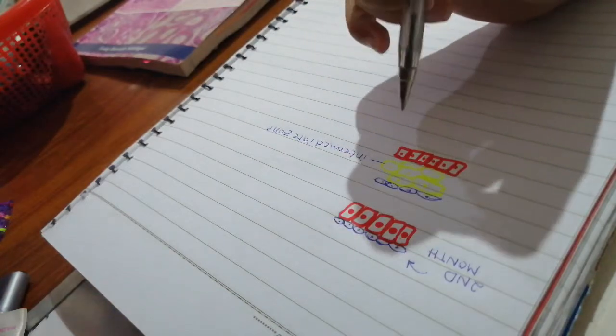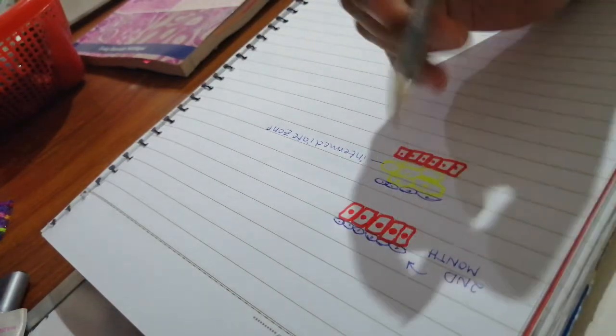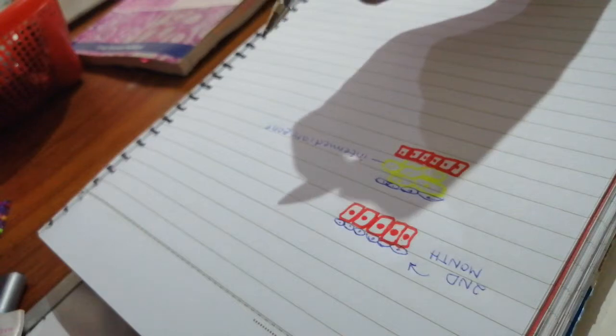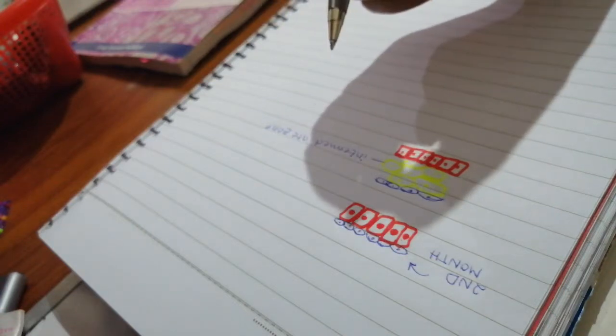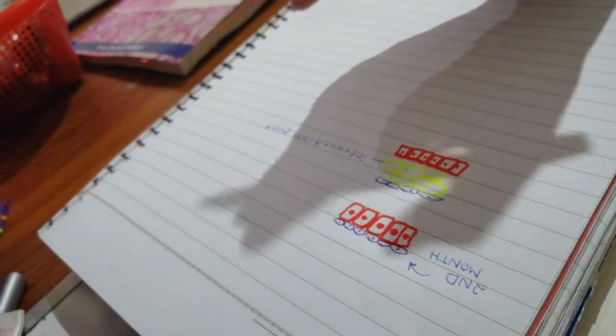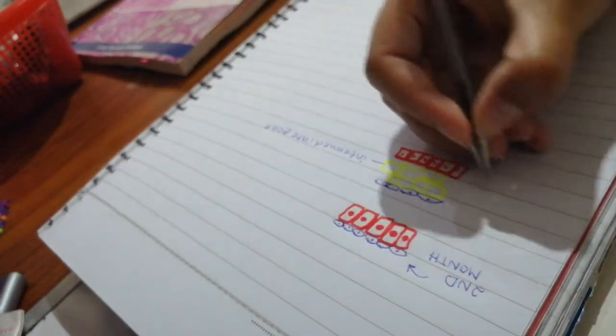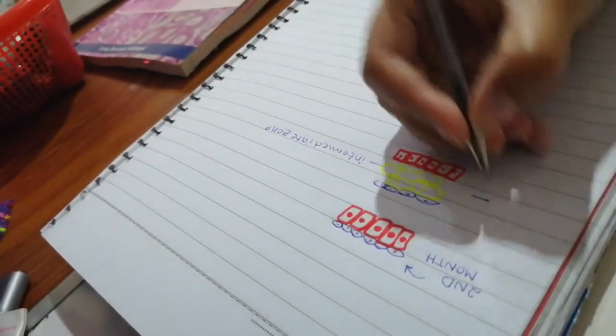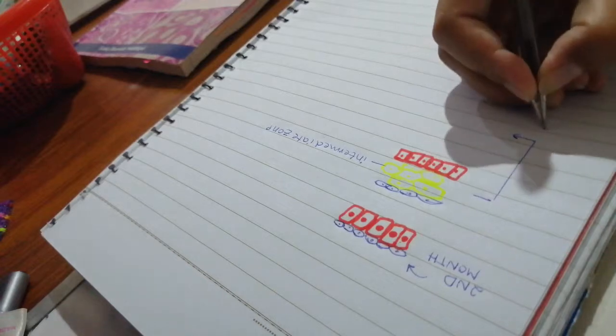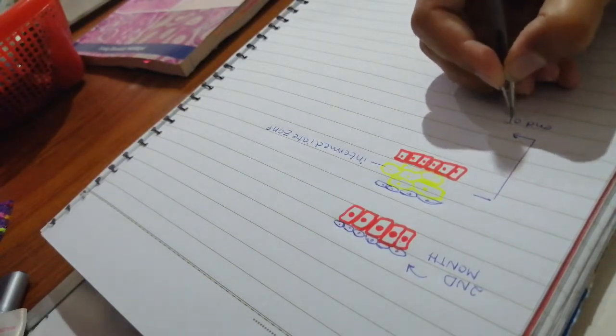Now, at the end of the fourth month, the epidermis acquires its definitive arrangement. This is important. End of fourth month.